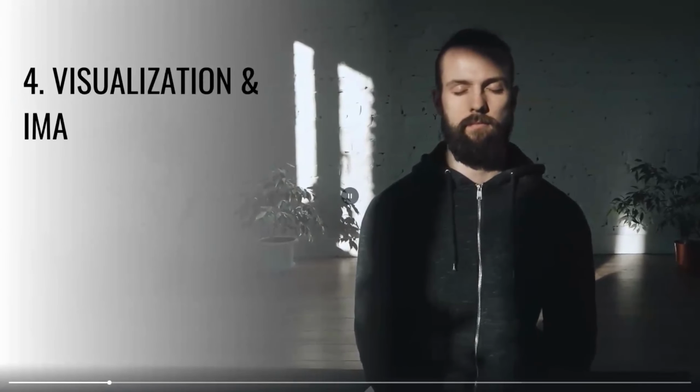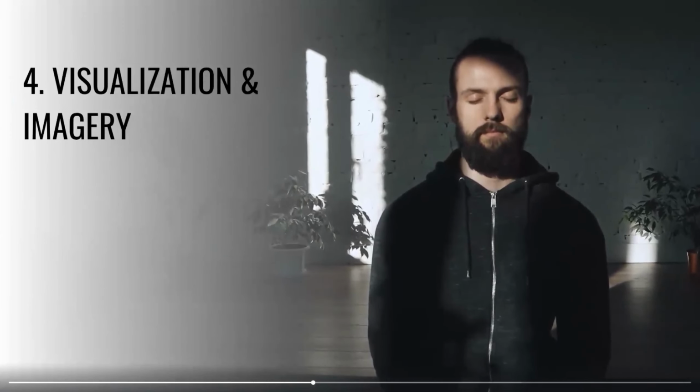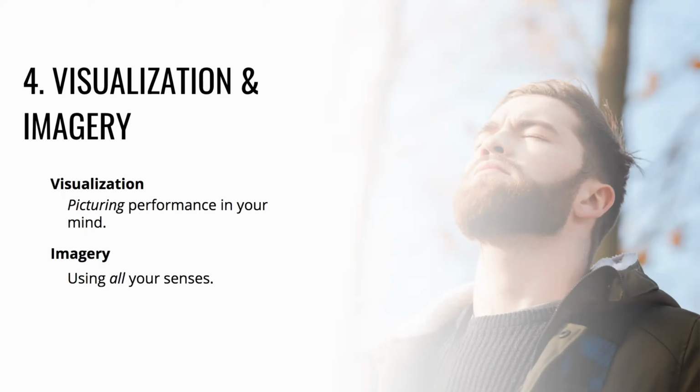The fourth and final high performance skill we're going to discuss today is visualization and imagery. Similar to how your body can't tell the difference between different types of stress, your brain can't tell the difference between real and imagined or perceived events. This is the reason behind visualization being such a powerful high-performance mental skill. Visualization is defined as the act of picturing in your mind exactly how you want to perform a skill. Imagery is a more advanced practice of visualization that includes all of your senses, so sight, smell, hearing, touch, and taste.